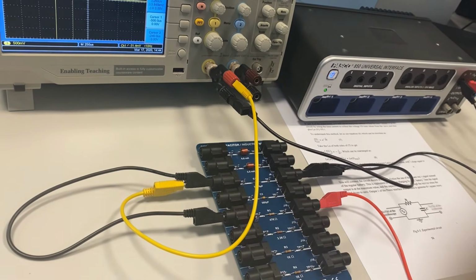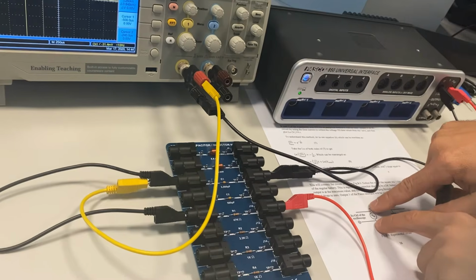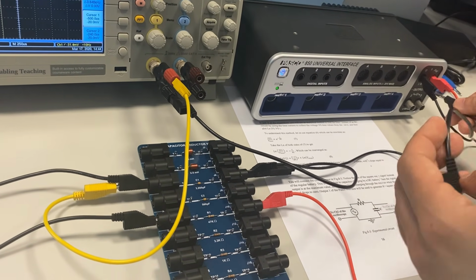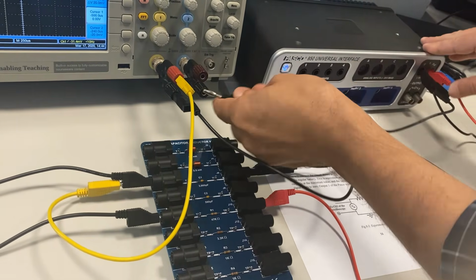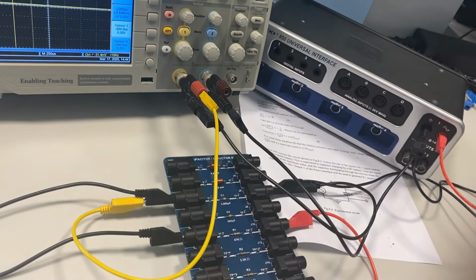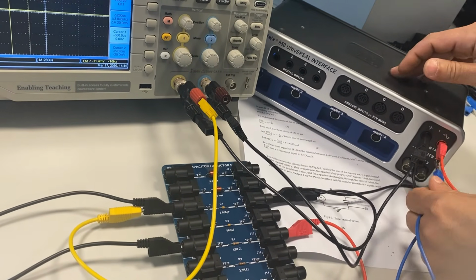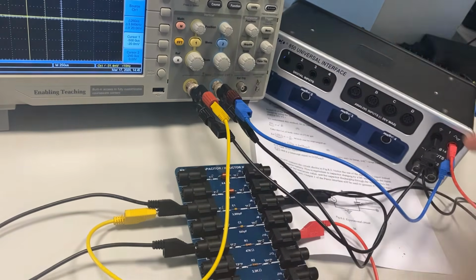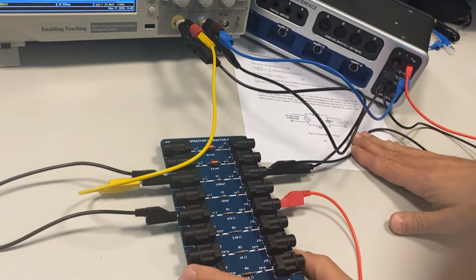Now, for channel 2, it has to be connected across the main power, which basically goes between the black to the black, and let's tilt this, and the blue to the positive side. And this is the connection for the main circuit of part 1.